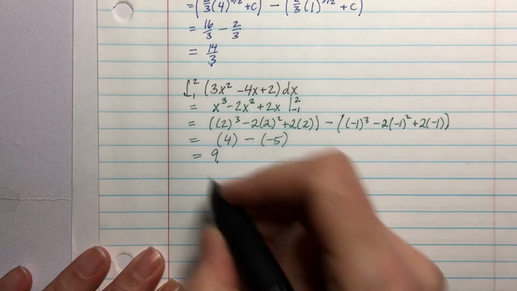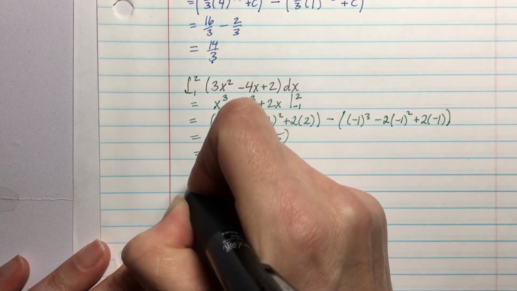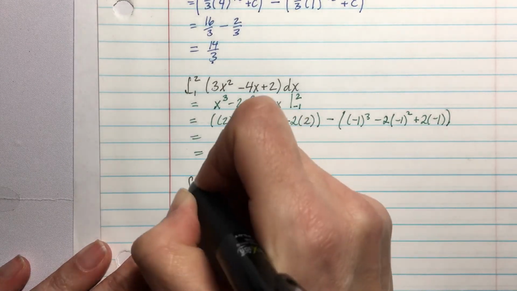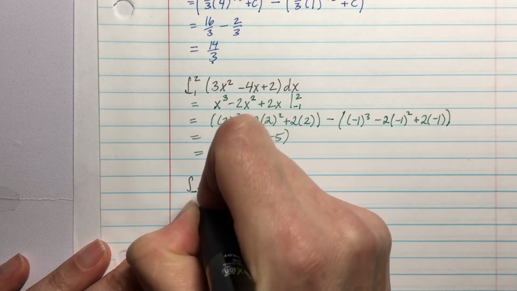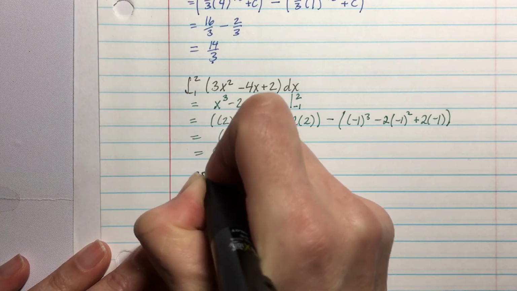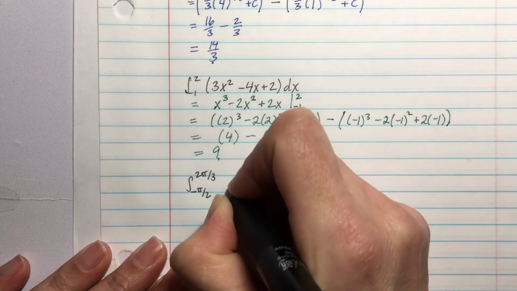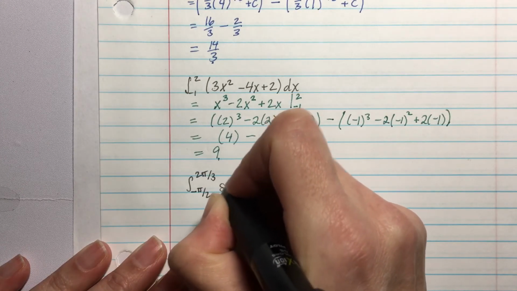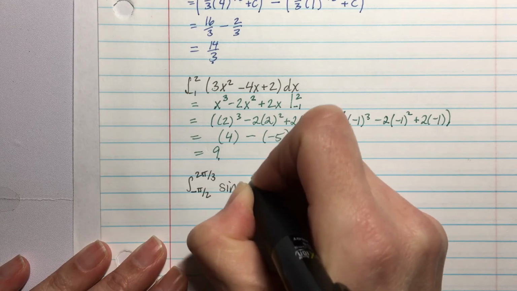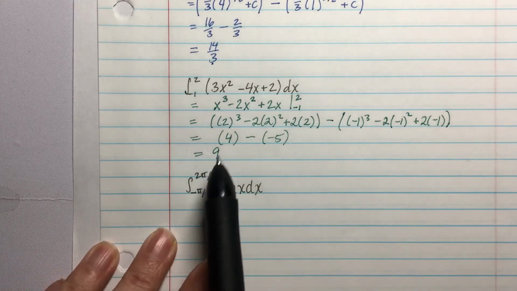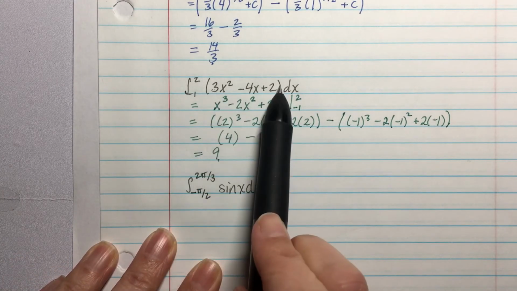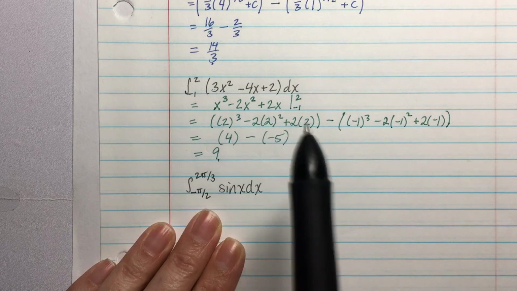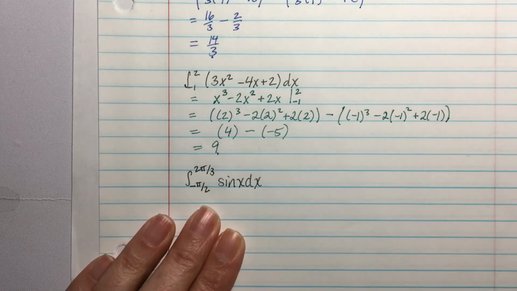Okay, let's do one more example just for funsies. So we have the integral from, I'm going to mix it up, -pi/2 to 2pi/3 of sine x dx. And remember, I could check this by throwing that in my y1 and then using my Riemann sum program. I'm not going to do that for the sake of time.